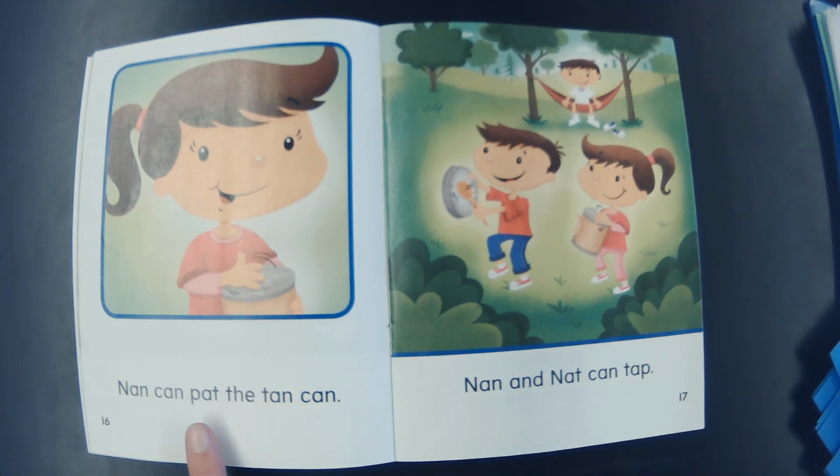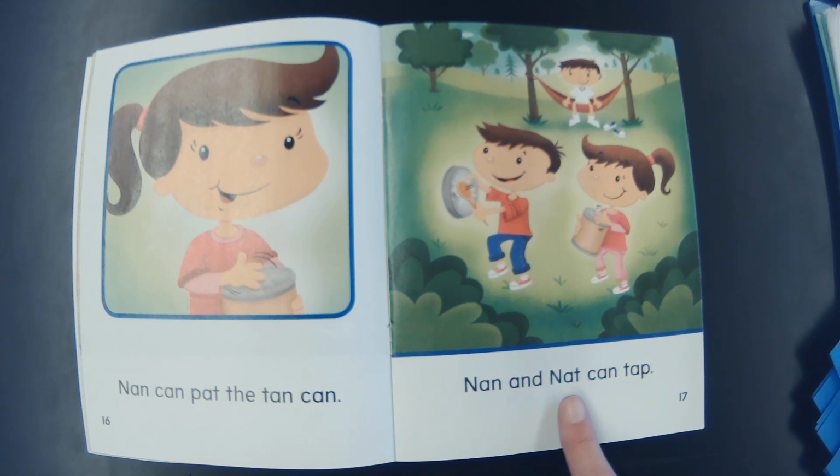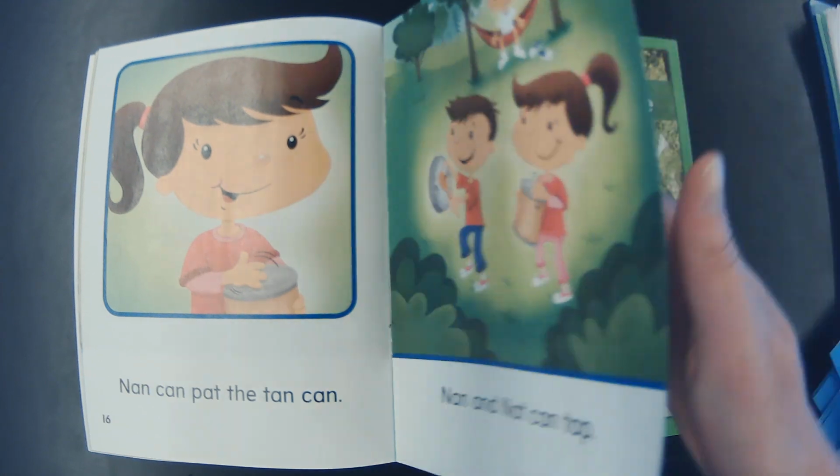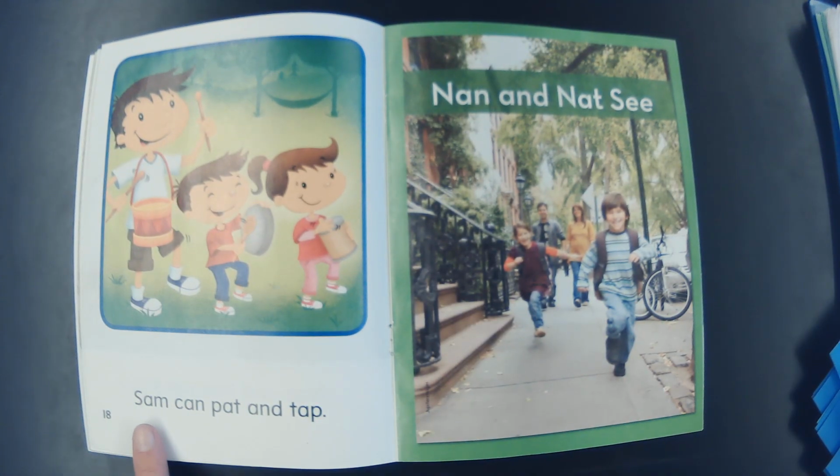Nan can pat the tan can. Nan and Nat can tap. Sam can pat and tap.